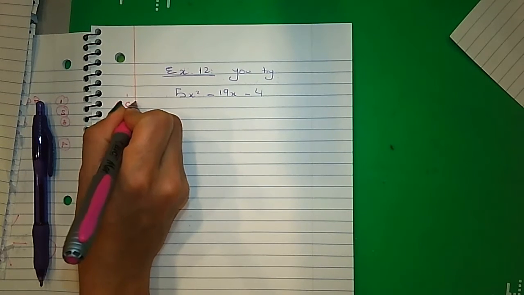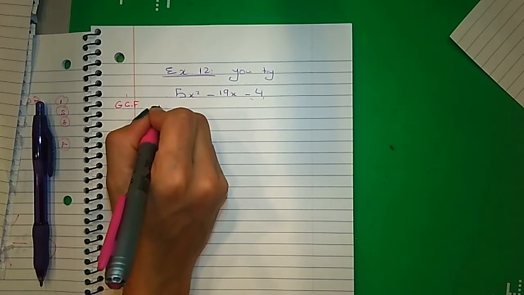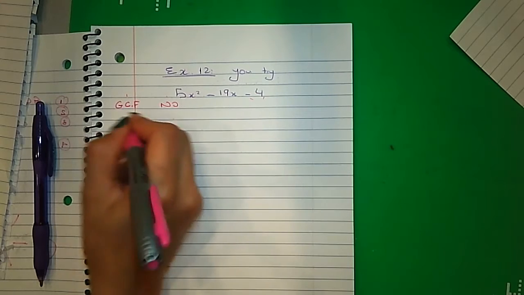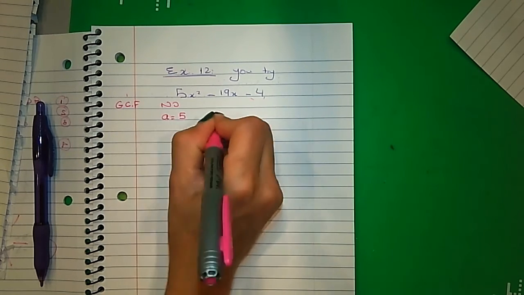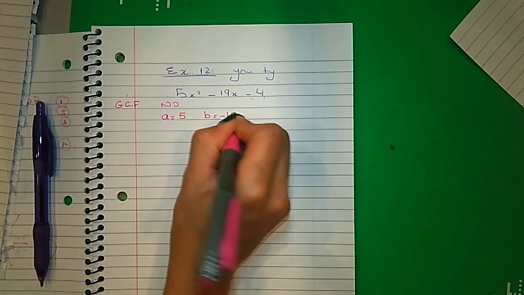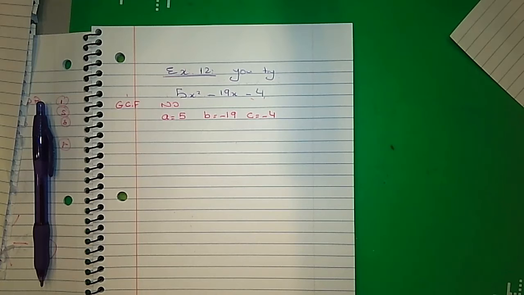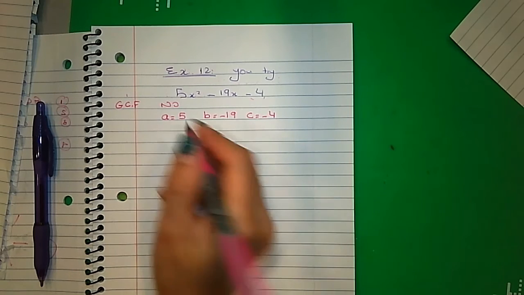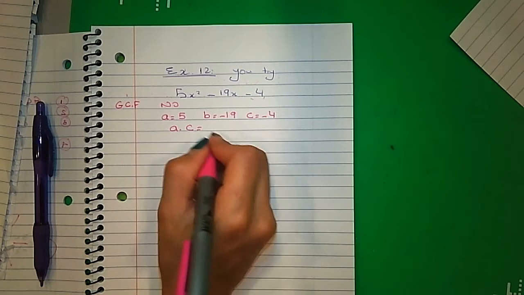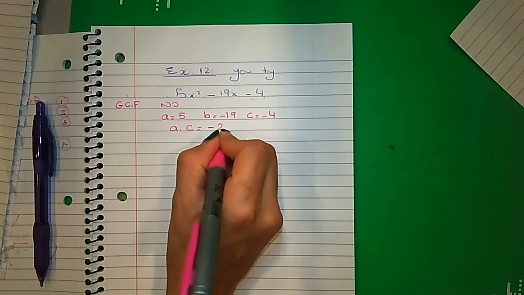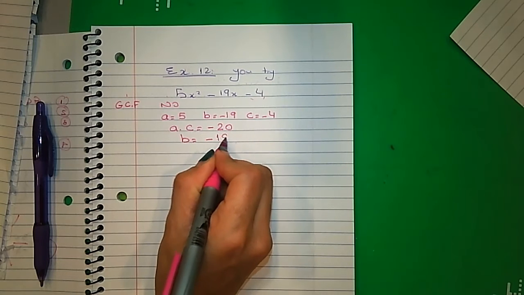So, greatest common factor: do I have any common factor here? The answer is no. The second step is to identify: A is 5, B is negative 19, and C is negative 4. Then we're going to say A times C, which is 5 times negative 4, which is negative 20, and B is negative 19.